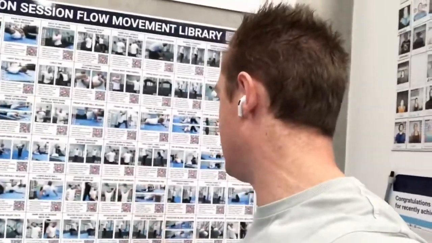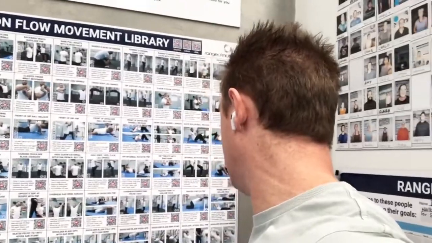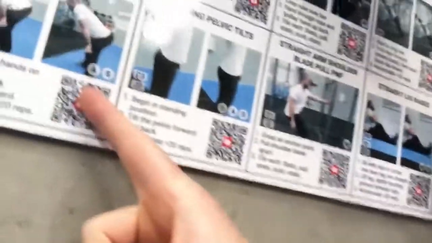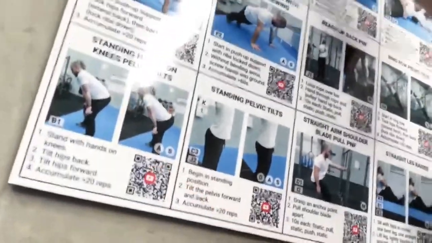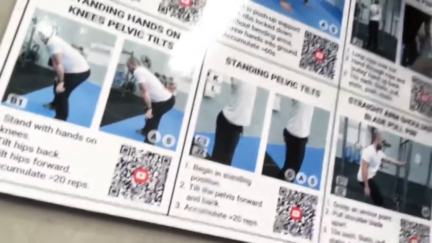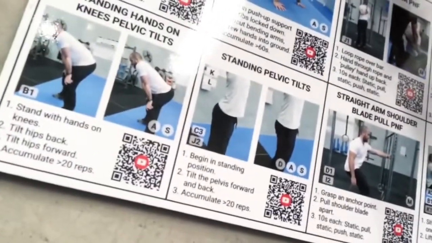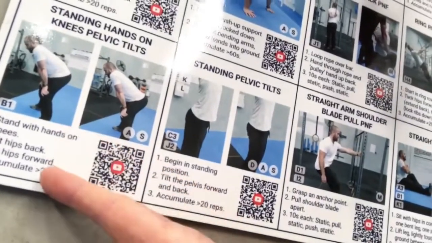And then we have on the chart here, pictures and descriptions of how all of this stuff is done. So if we look for standing, hands on knees, pelvic tilts, which is right down here. Okay, standing, hands on knees, pelvic tilts, just there. You can see there's a description of the start and end points of how to do the movement, a description of the movement itself, and the QR code here, basically our clients hold their phone up to that and it takes them to a video of how to do that. So you can basically see how our process works.